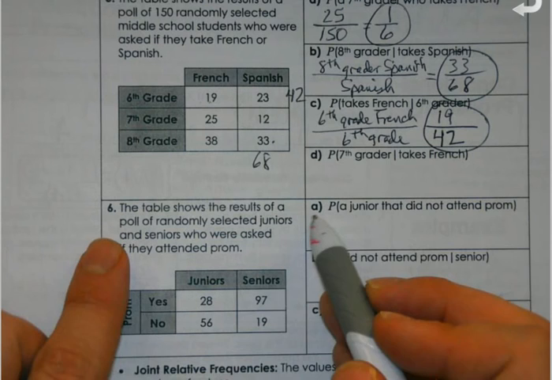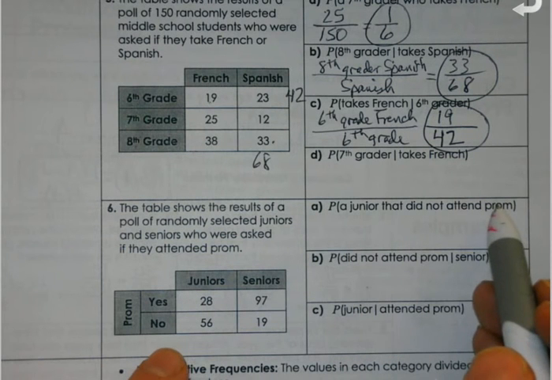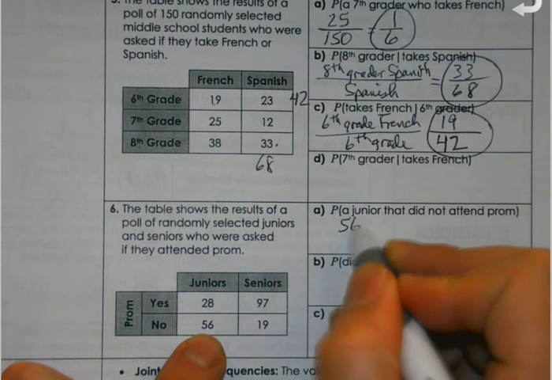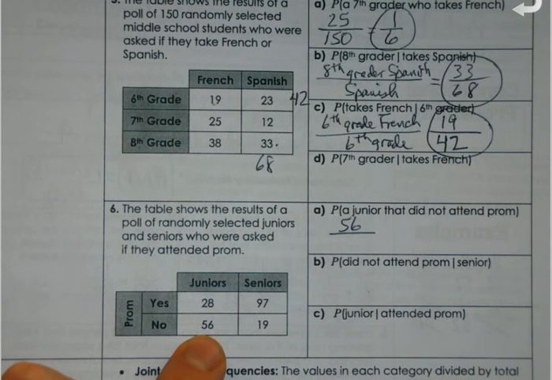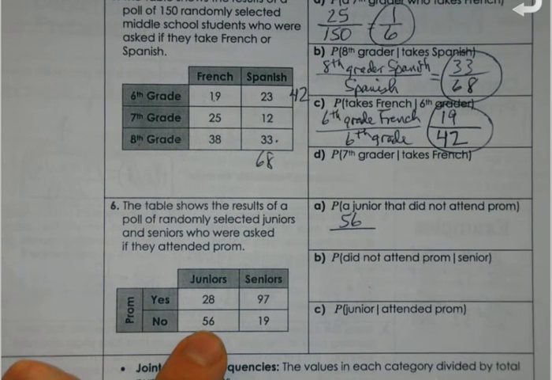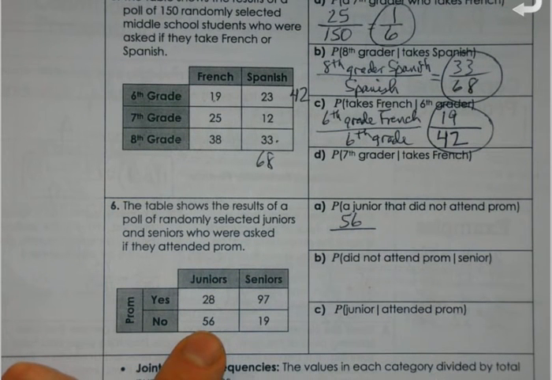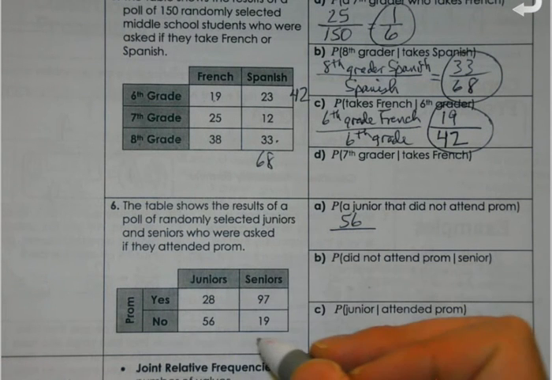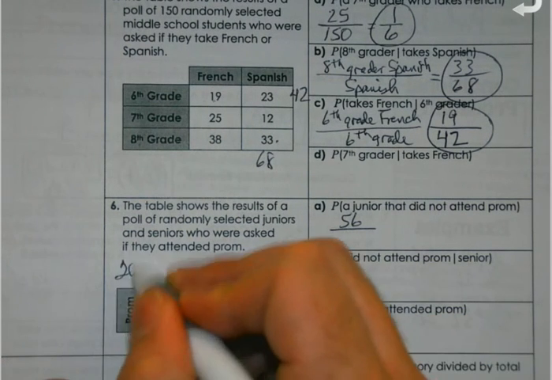So 6A, a junior that did not attend prom, out of everyone. How many people do we have here? Grand total of people. Everybody. 200.